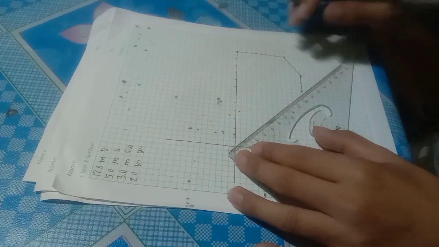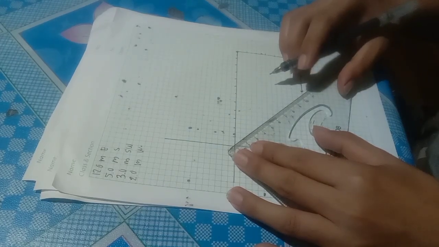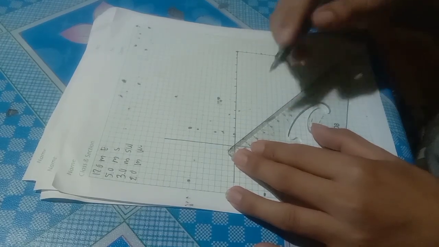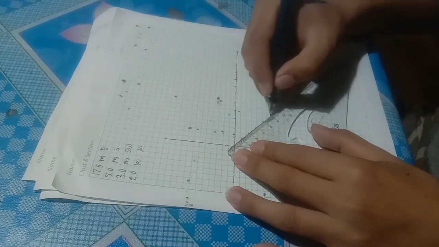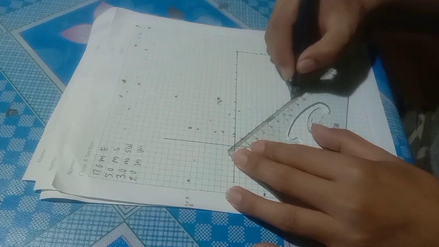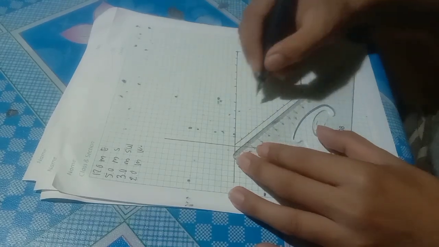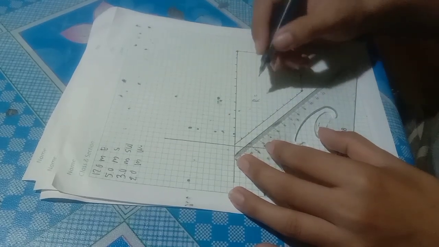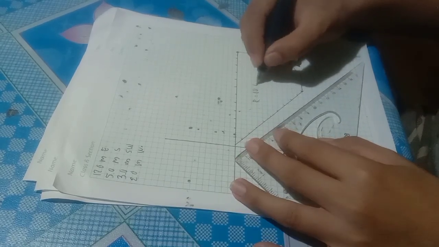Now let's find our resultant force. We're just gonna connect the head and the tail. 1, 2, 3, 4, 5, 6, 7, 8, 9, and 10. And the answer, or the resultant, is 10.0 m.